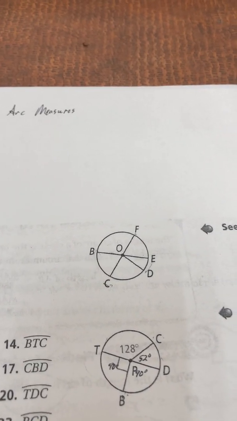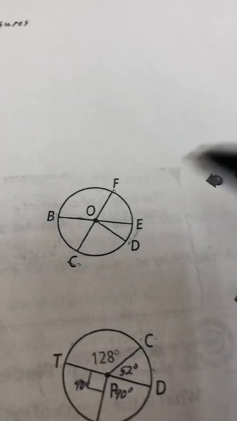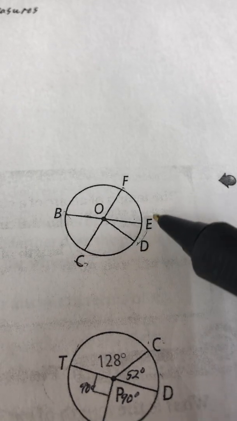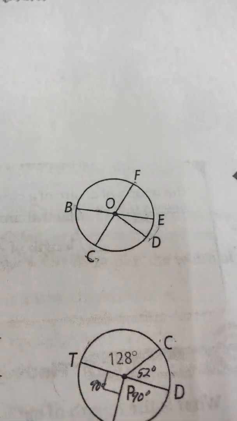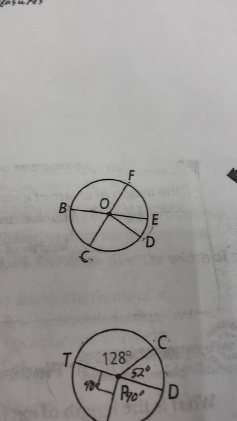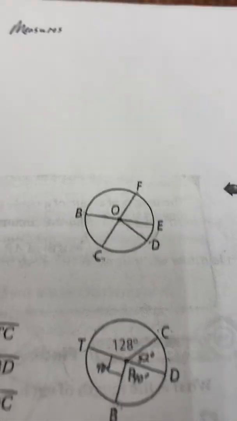Another example would be CDB, CDB all the way around. That's leaving out this section right here, and so on. There's quite a few of them, so try to name as many as you can.